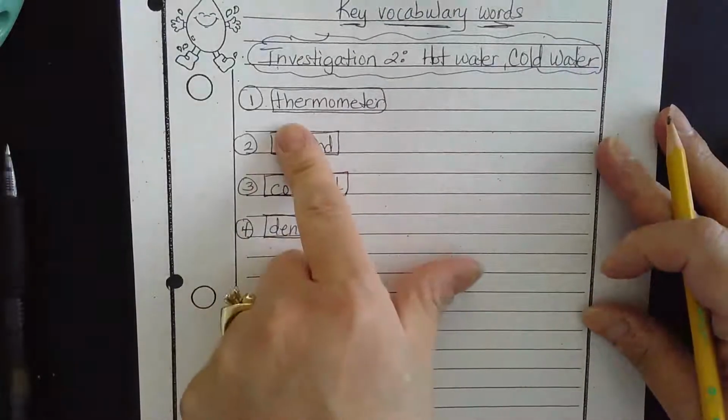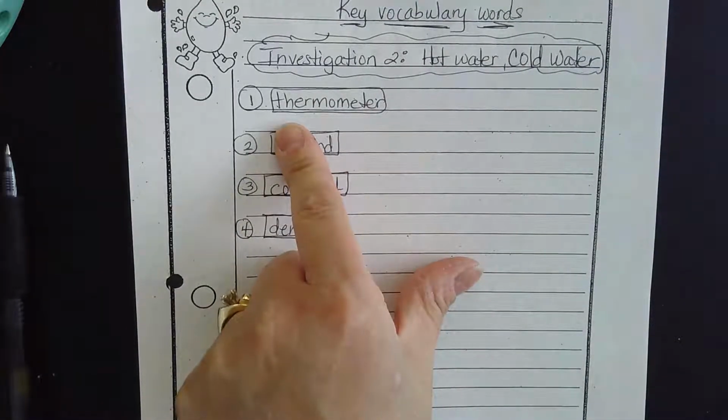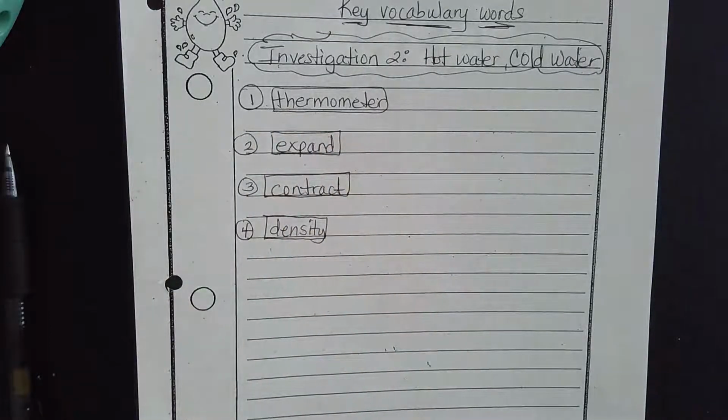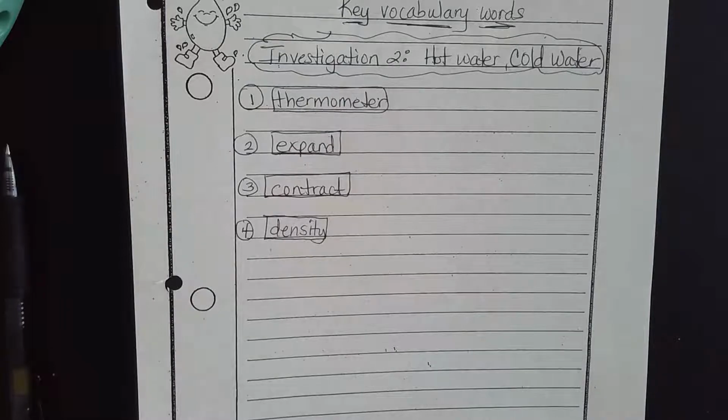All right, so the first word is thermometer. And most of you know what a thermometer is because parents take your temperature with a thermometer, right? Thermometers can be used on your head, in your ears, under your arms, in your mouth, okay? And it basically tells what your body temperature is.